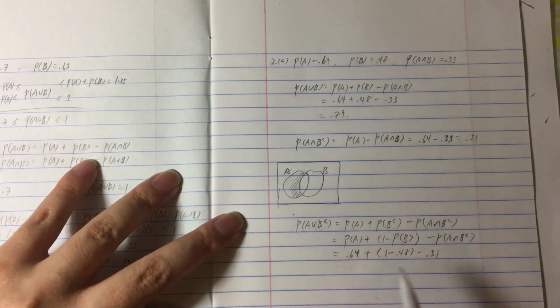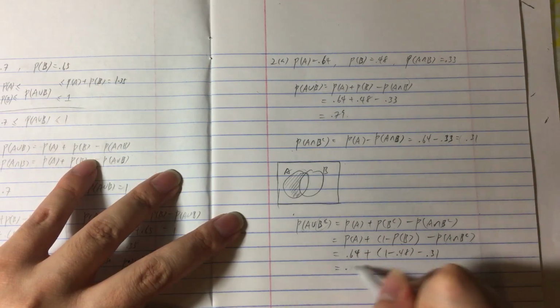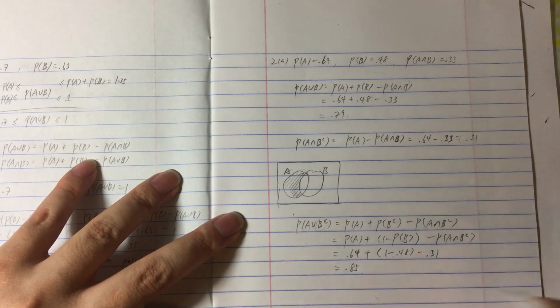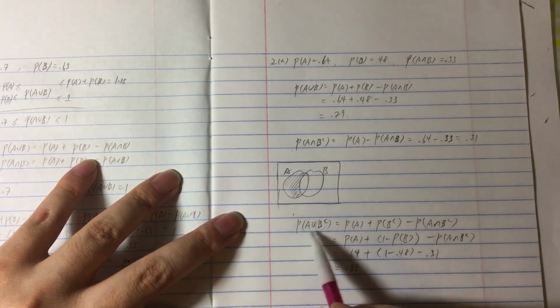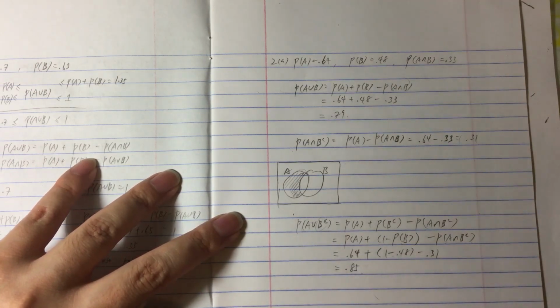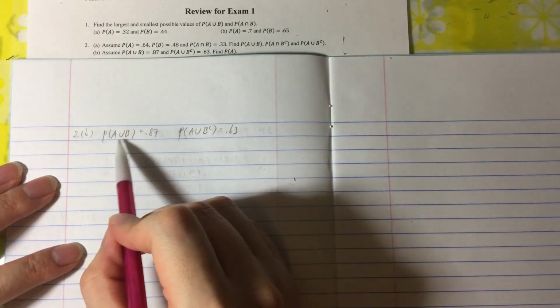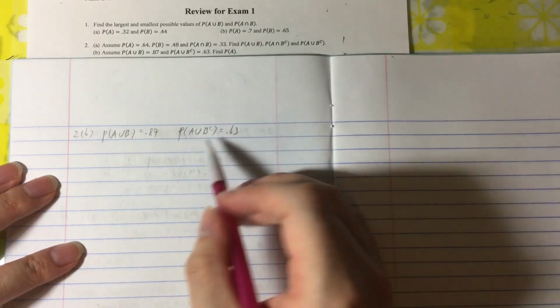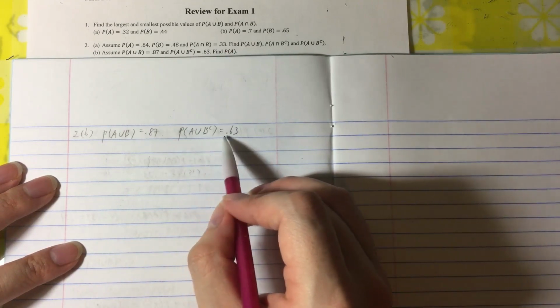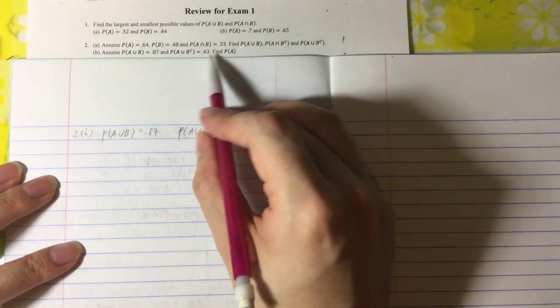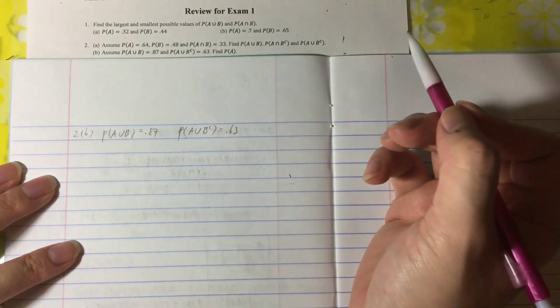Then I use my calculator. I get 0.85 here. That's the probability of A union B complement. Number 2, part B. Assume probability of A union B is 0.87 and probability of A union B complement is 0.63. Find probability of A.